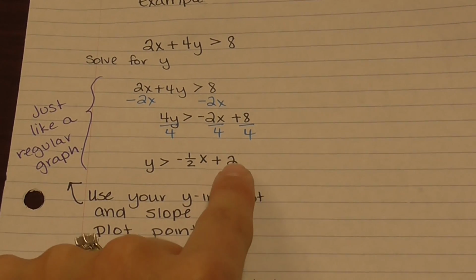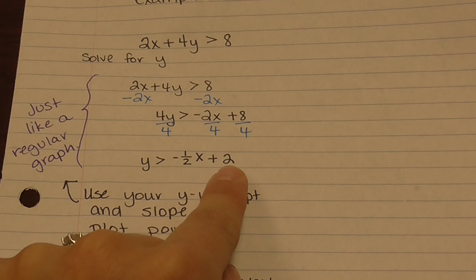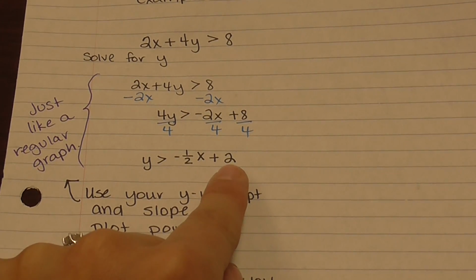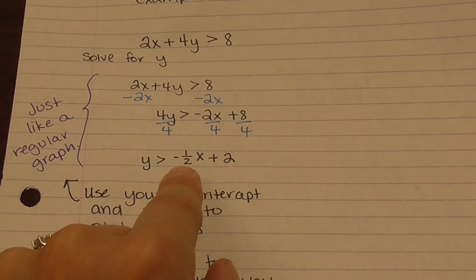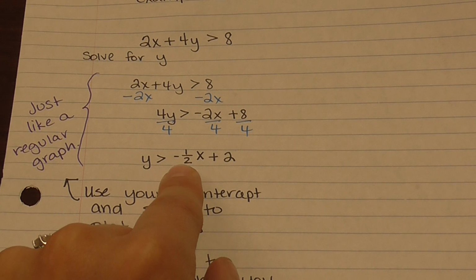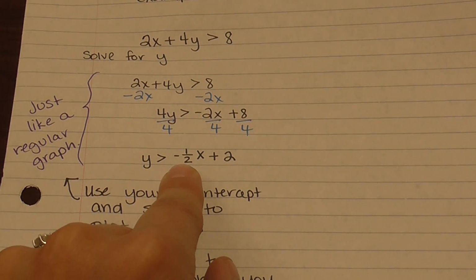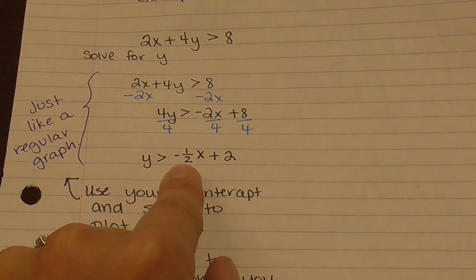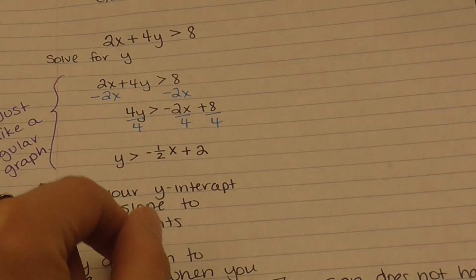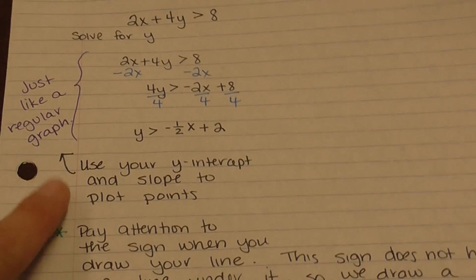Well, the y-intercept of this graph is at positive 2, so I'd start at my origin and go up 2 and draw a dot. My slope is negative 1/2. So I'll either go down 1 and to the right 2, or I'll go up 1 and to the left 2. I'll have some points plotted.